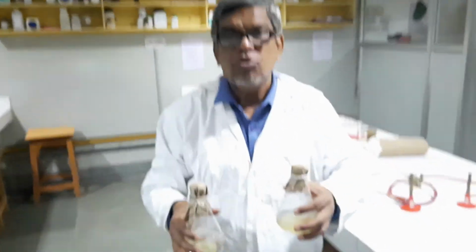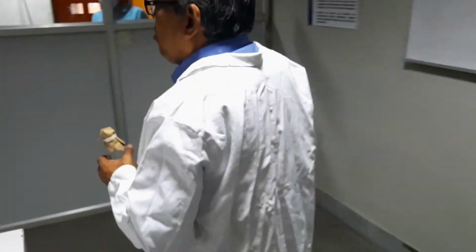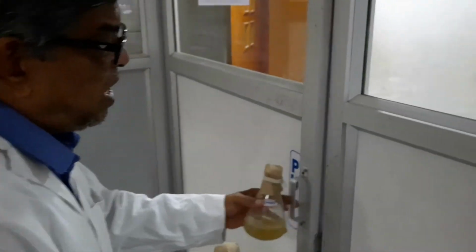I am going to autoclave it in the autoclave machine. You know, autoclave is a verb also, autoclave is a noun also. I am going to autoclave in the autoclave machine, right? This is the theory.